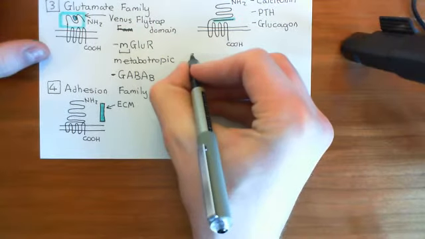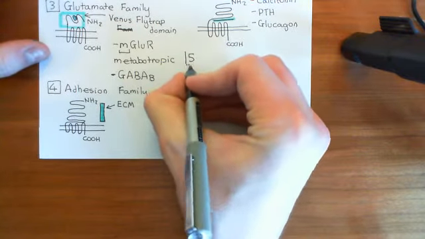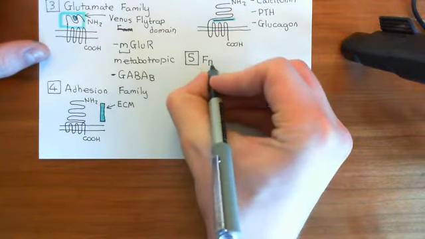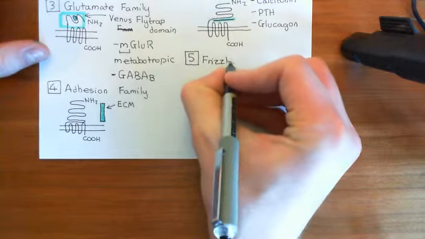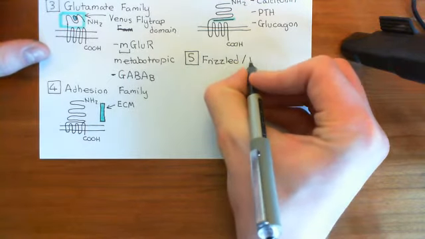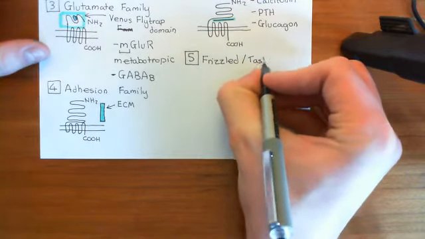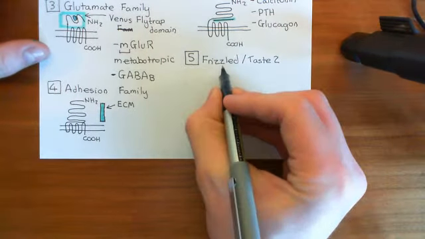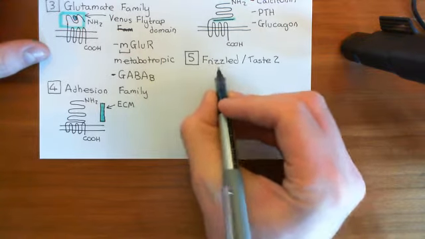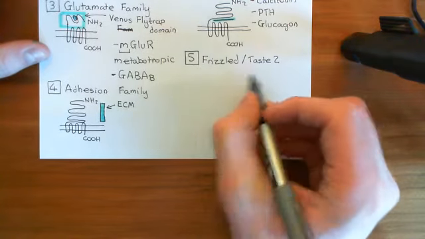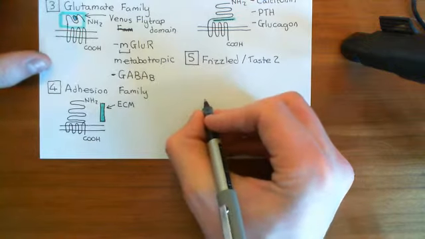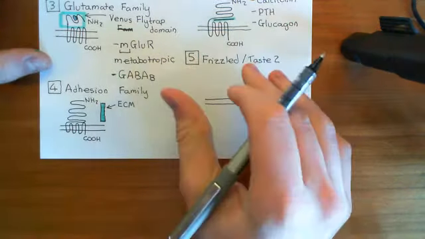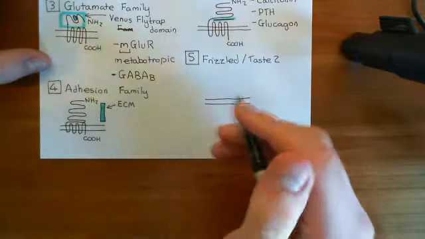Then we'll go on to the final family, which is the family with the stupidest name. This is the frizzled/taste 2 family, named after the two major members within this family, which are the frizzled receptor involved in the Wnt beta-catenin pathway and the taste2 receptor involved in the gustatory system. Basically this family contains everything that doesn't fit into one of the other families.